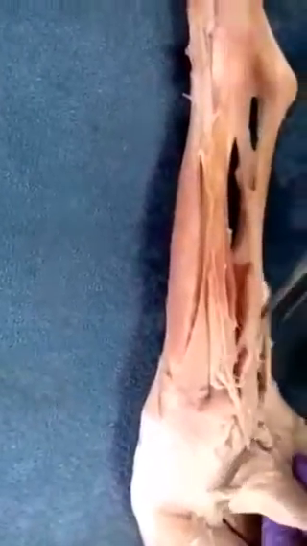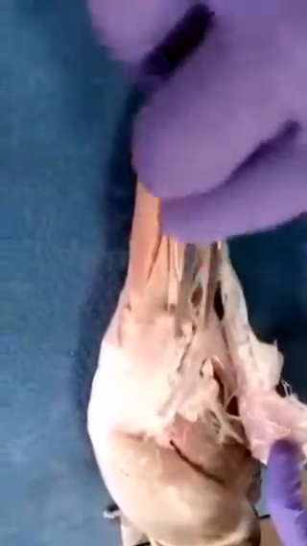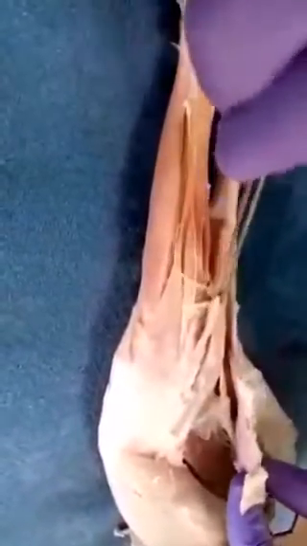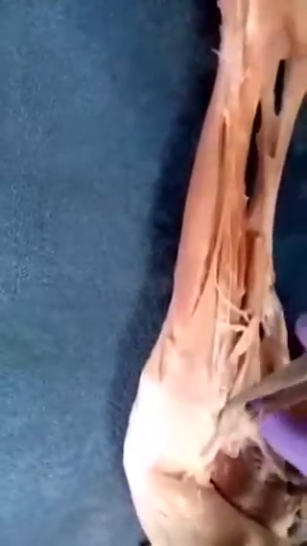Then next to the superficial digital flexor in this position is the soleus muscle. This is a very small muscle in shape. This soleus muscle is very small and assists the gastrocnemius. So this is the gastrocnemius muscle.